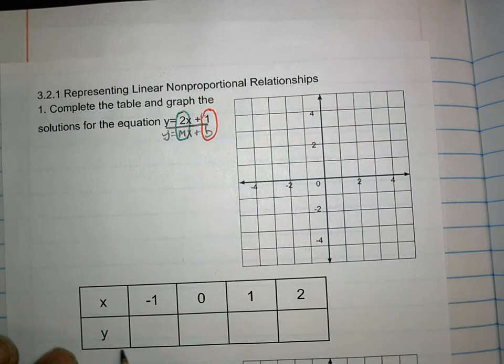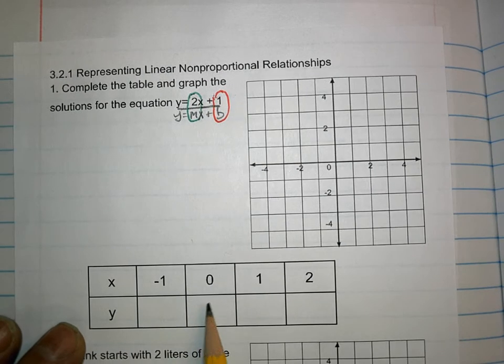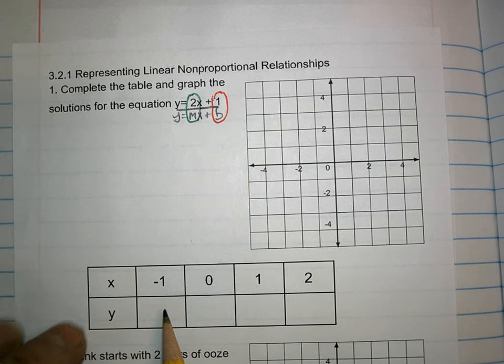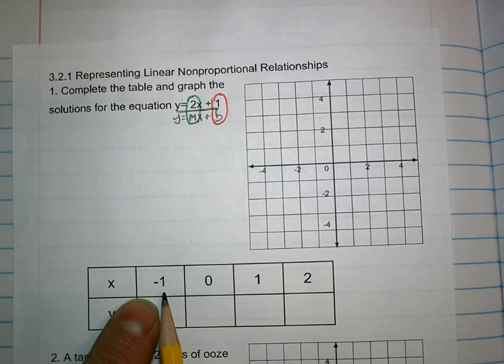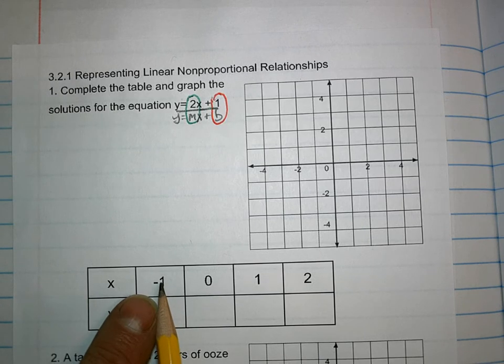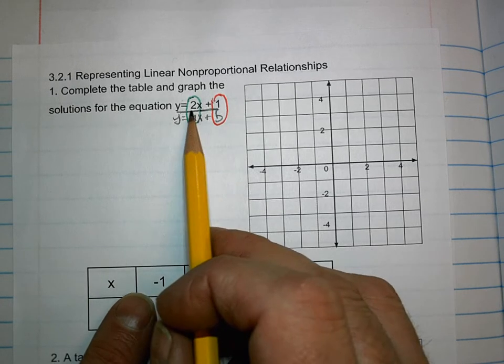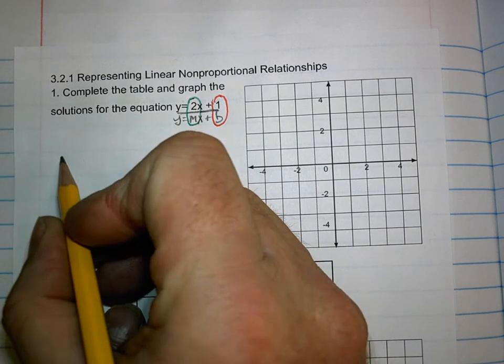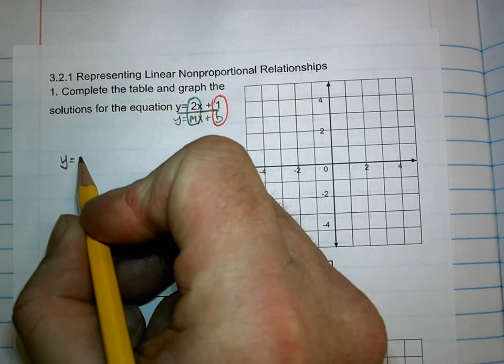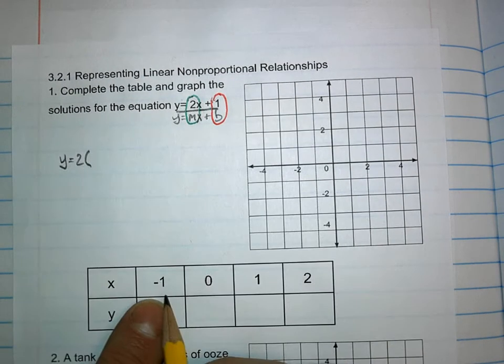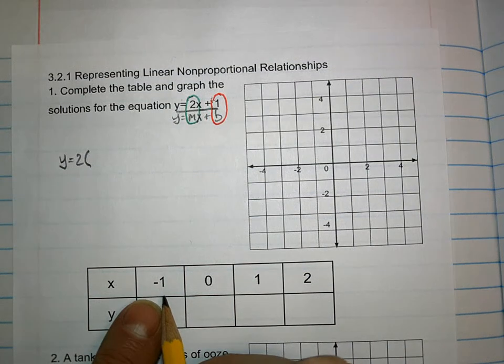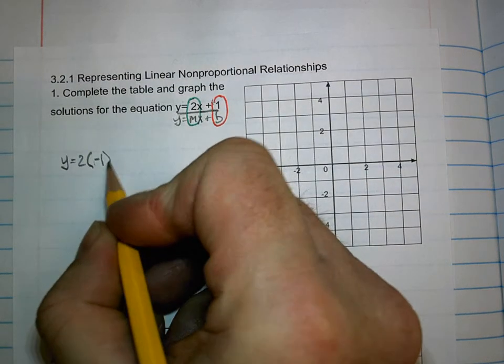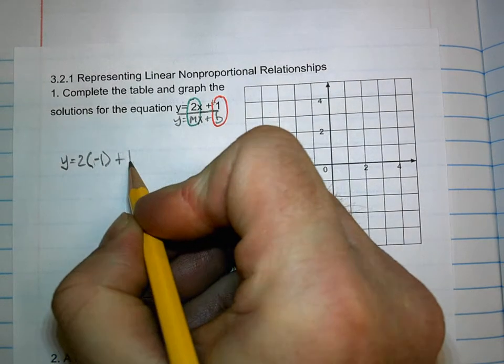So the first thing we're going to do is put this on a table down here. And the easiest way to do it is look at x, and we're going to substitute. So if x is negative 1, we're going to write this equation, y equals 2x plus 1. But instead of x, we're going to substitute what it has here, which is negative 1, plus 1.